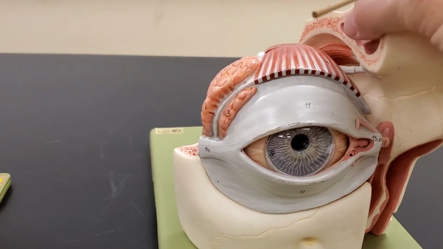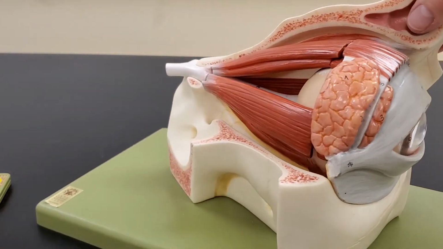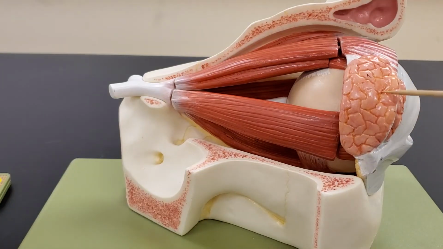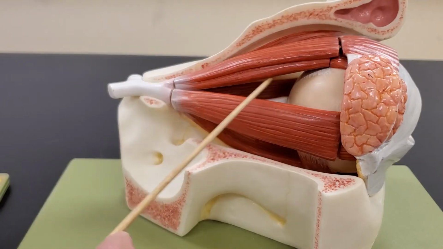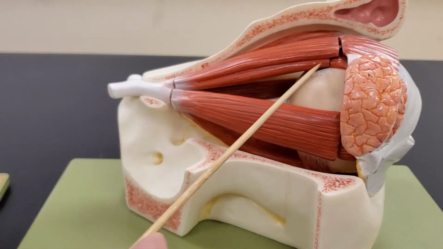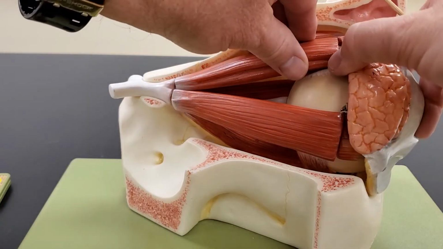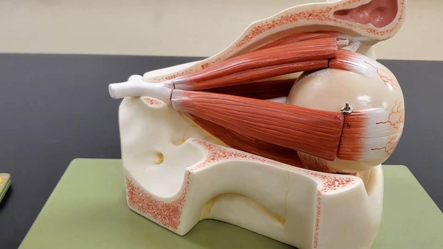If I look at the model that's in the orbit and I turn it sideways, I can see several structures here. Number one, this is still your lacrimal gland. This muscle on top right here that attaches to the eyelid is called the levator palpebrae superioris. But notice there's a second muscle here underneath it, and this muscle connects directly to the eyeball. So I'm going to remove this and let you see that this muscle is not the same as this one. This is your levator palpebrae superioris.